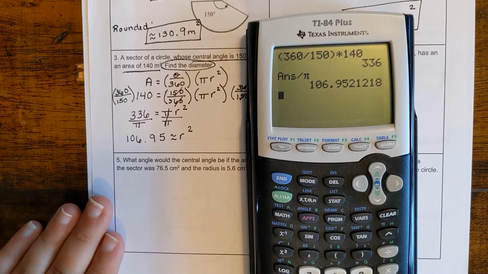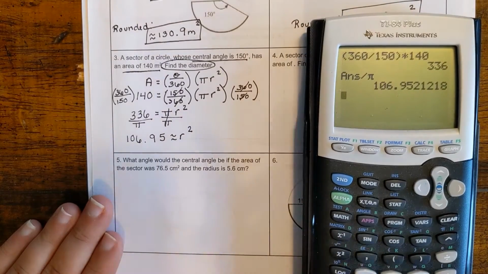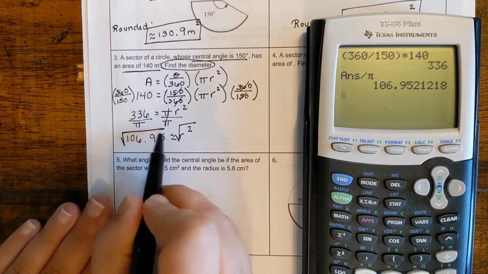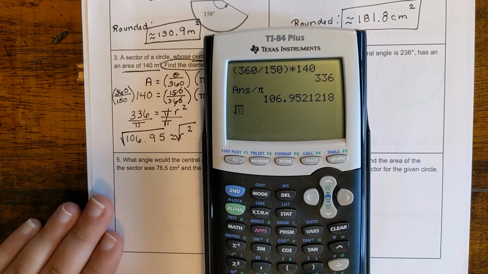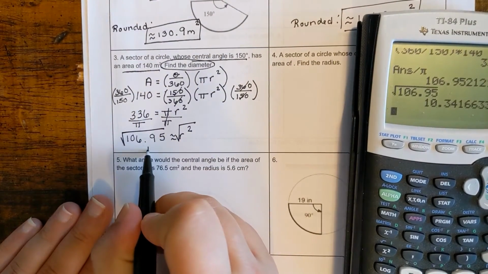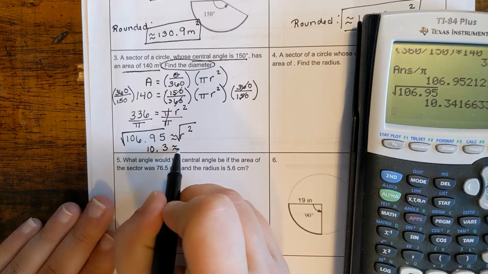It might look like r is by itself, but it's not yet. There's still that squared we have to get rid of. The inverse of squaring something is square rooting. So I'm going to square root both sides. So I'm going to square root 106.95. And I'm getting about 10.3 as my radius.